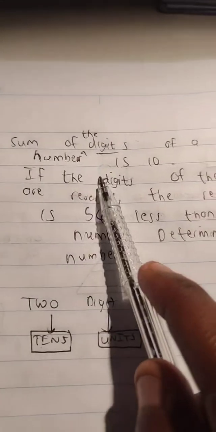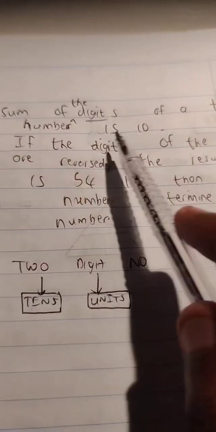So what are those 2 numbers that we are going to be adding together to get 10? We don't know them. We are going to let X and Y be the tens and units digit respectively.